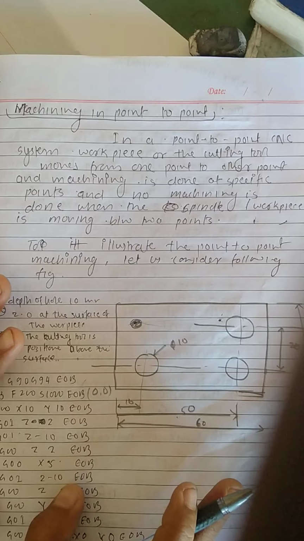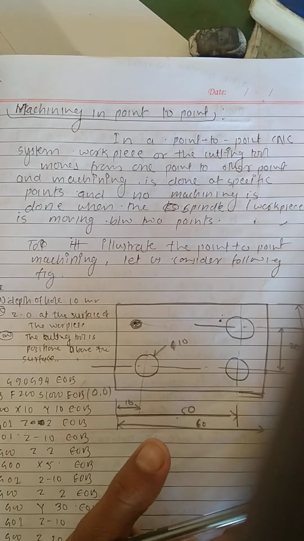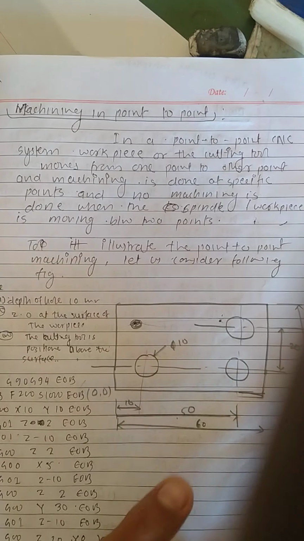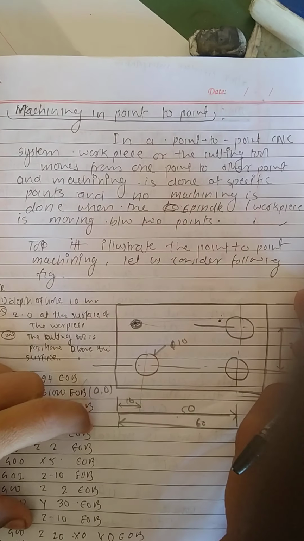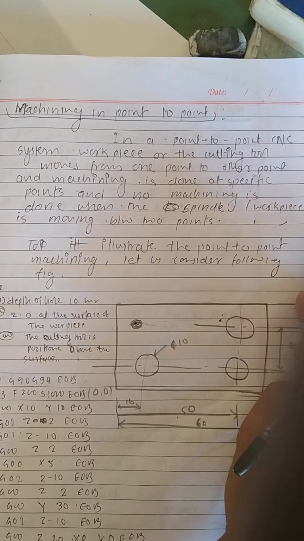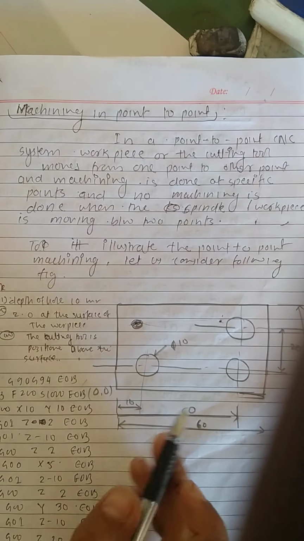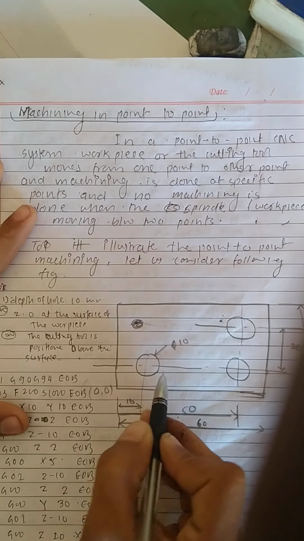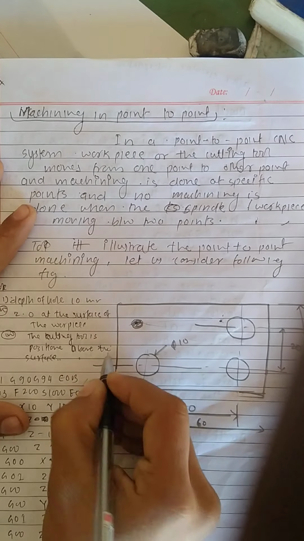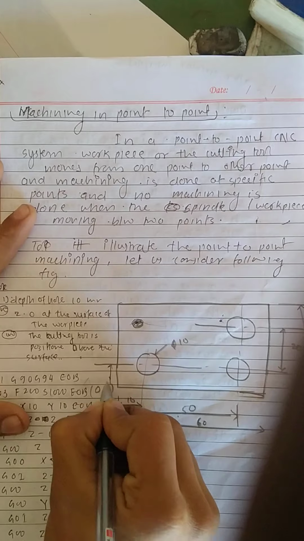First of all, we will know the geometry, what we need and where we want to drill. Here it is a 60 by 40 workpiece where I have to make 3 holes. The holes' location is 10 above, and this is also 10 above.